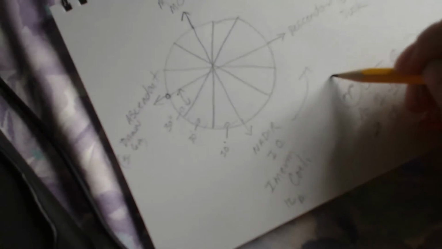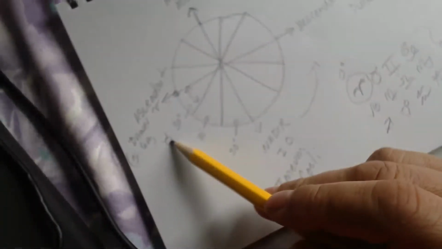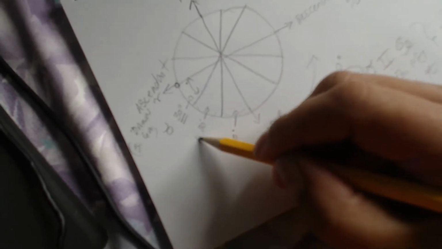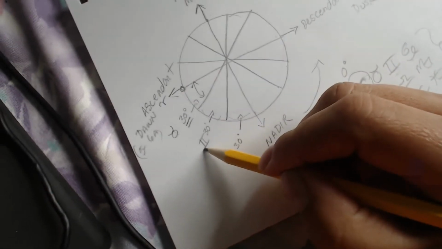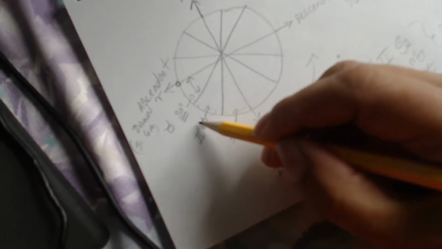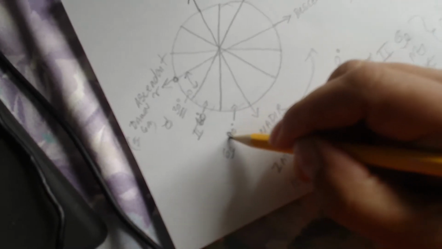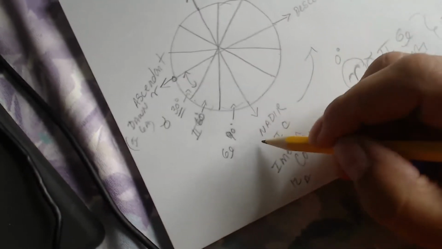Aries is always 0 degrees. The next sign is Taurus, and Taurus begins where Aries ends, and that is at 30 degrees. The next sign is Gemini, and we would add 30 degrees to that, so the beginning of Gemini would be 60 degrees. Cancer, add 30 degrees to that, that's 90 degrees.